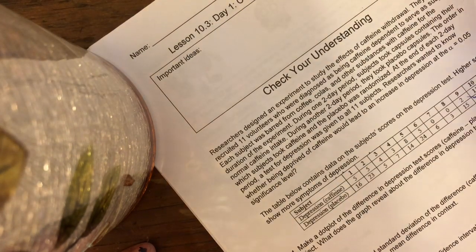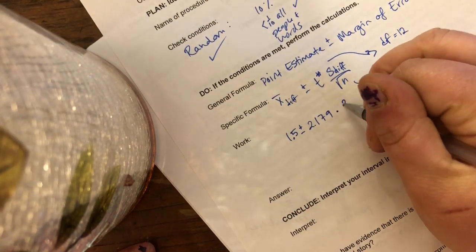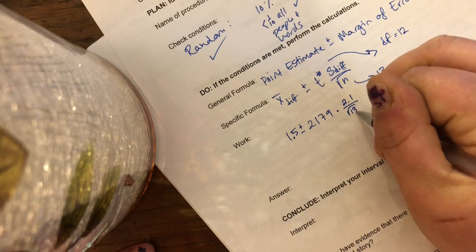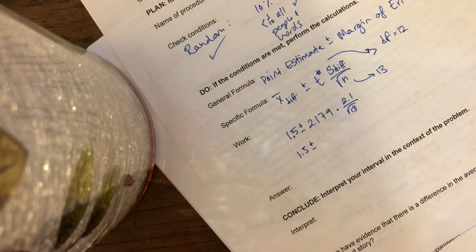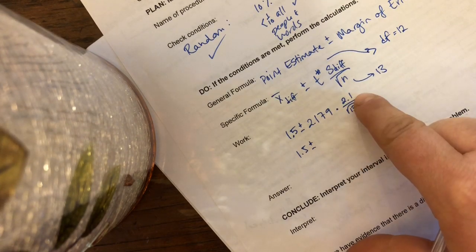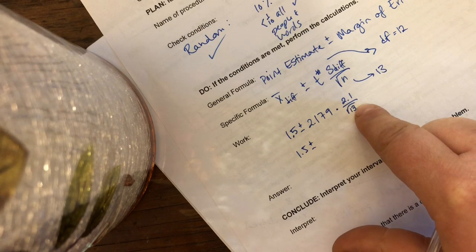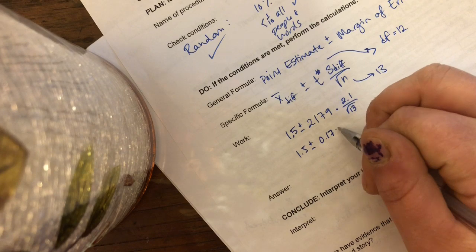Our standard deviation was 2.1 over the square root of 13. Pull up my calculator. Okay, so I went and got my calculator, and 2.179 times 2.1 divided by root 13 gives me 0.176.